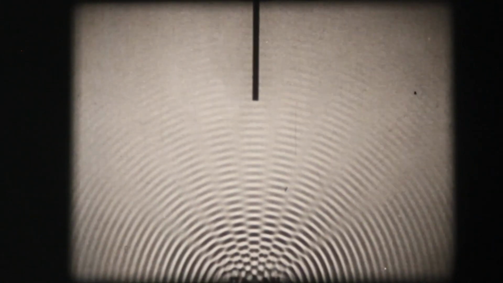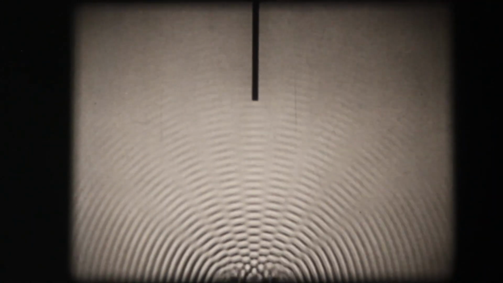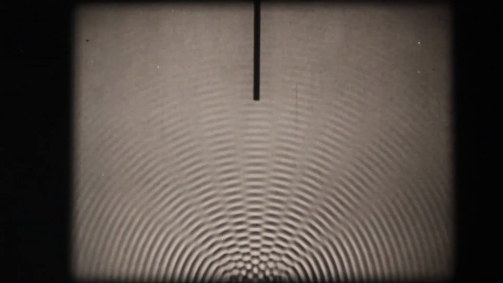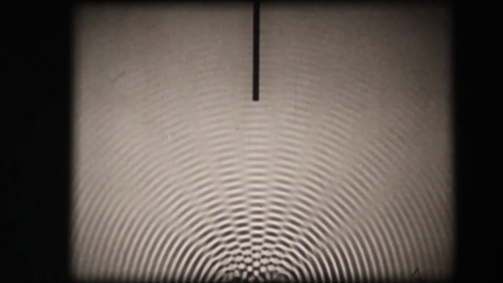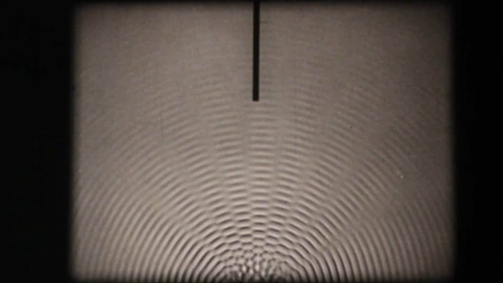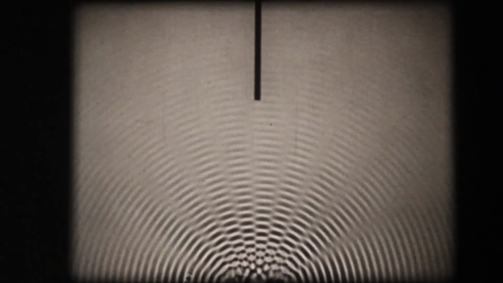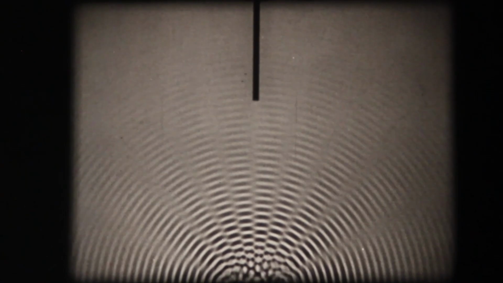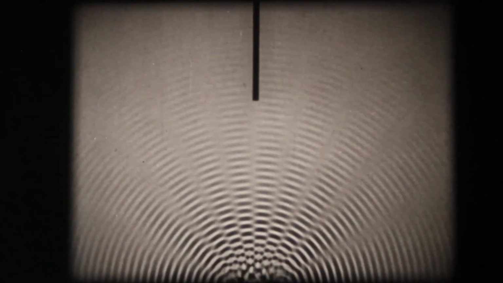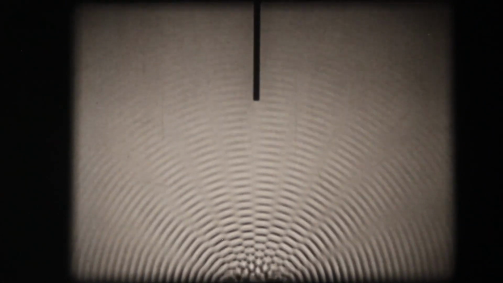The marker lies on the central maximum. Starting with the sources in phase, we introduce a gradually increasing phase difference between the 2 sources. The right-hand set of waves lags further and further behind the left-hand set, and the positions of the maxima and nodal lines change. They've shifted to the right. Now there is a nodal line where before there was a maximum.